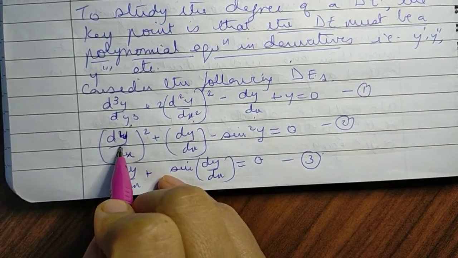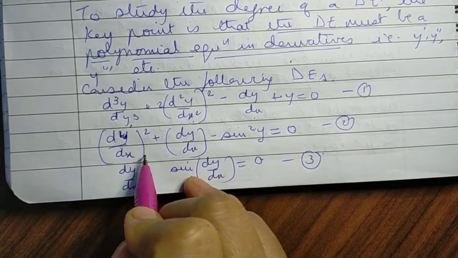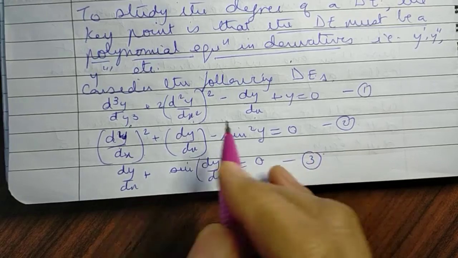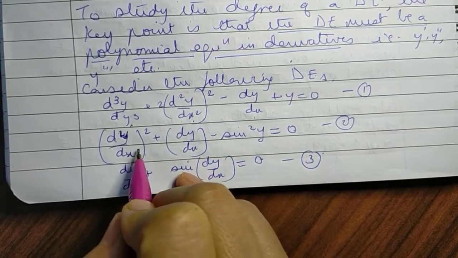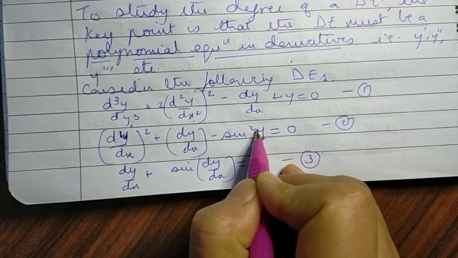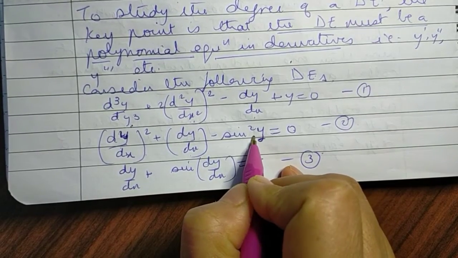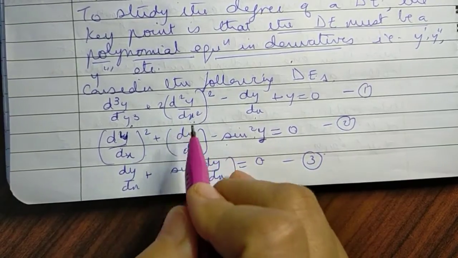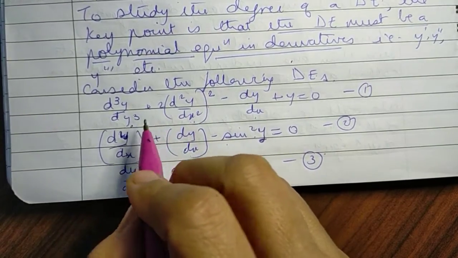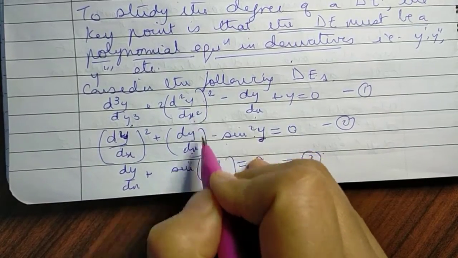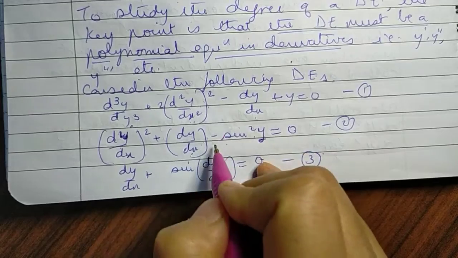Here (dy by dx) whole square plus dy by dx minus sine squared y is equal to 0 is also a polynomial in the derivatives, though it is not a polynomial in y because of the presence of sin y term. Okay, but whatever the case may be, since it is a polynomial in derivatives, in both these cases degree is defined.